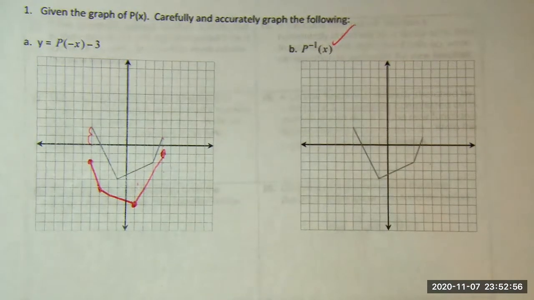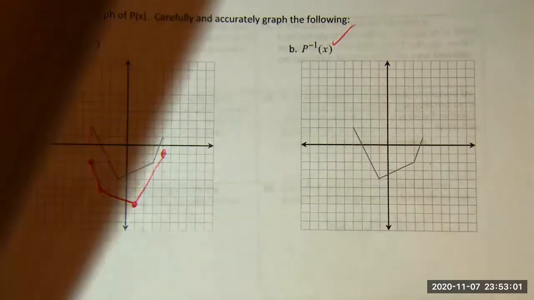Here, this is the inverse. P, when the -1 is there, it's the inverse. I'm going to sketch the diagonal line, y equals x.